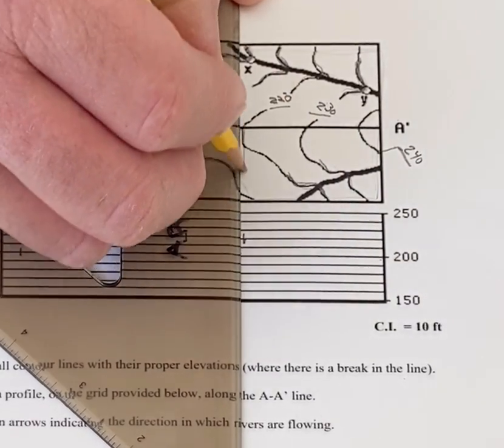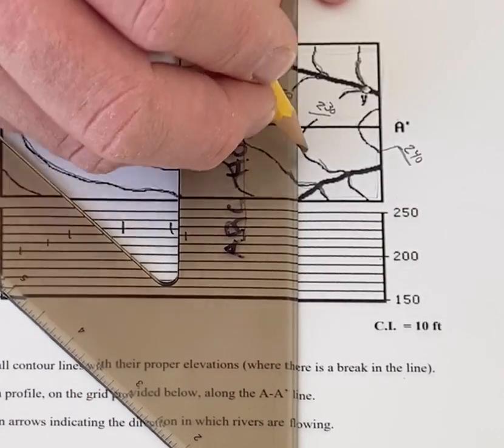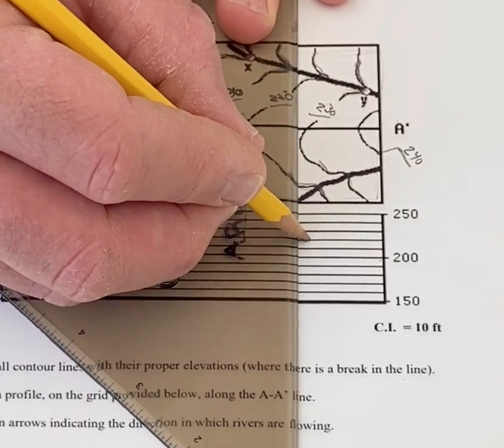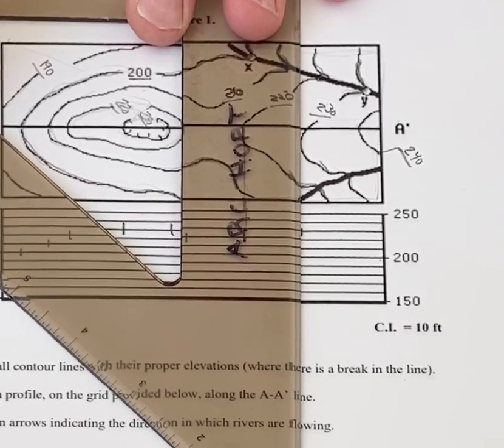This is where this line would cross. And I'm going over to the 230, so 200, 210, 220, 230. I'm gonna give myself a little mark indication there.